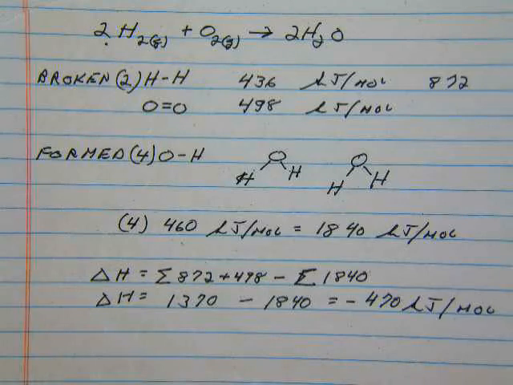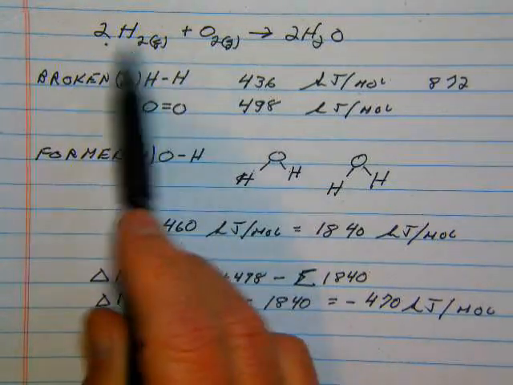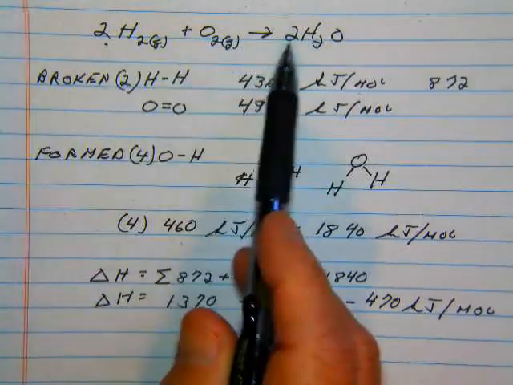As you're working these problems, get your tables, figure out what type of bonds and how many you are breaking. If you forget anything, don't forget to multiply by the coefficients. That's where a lot of students make a mistake with that.